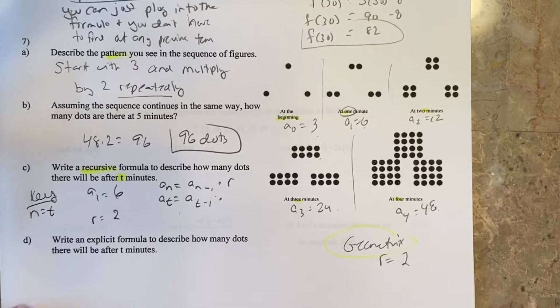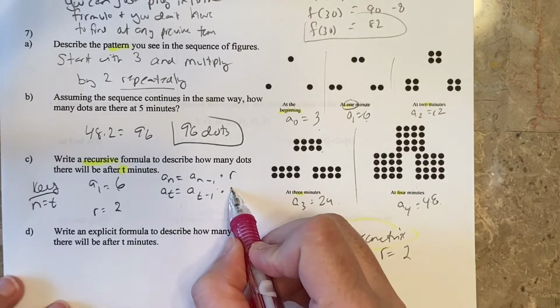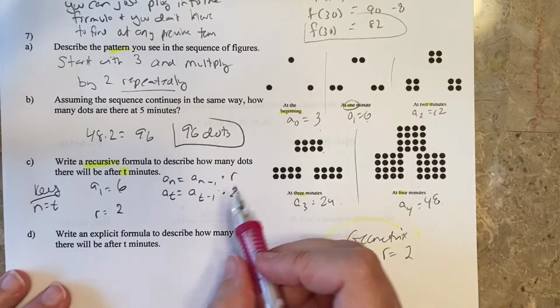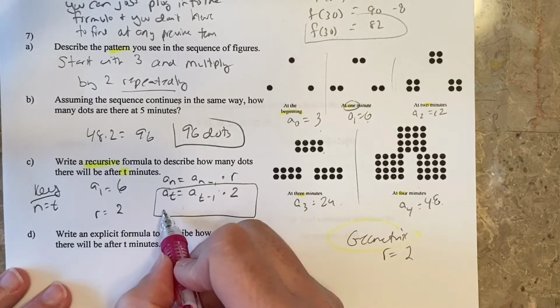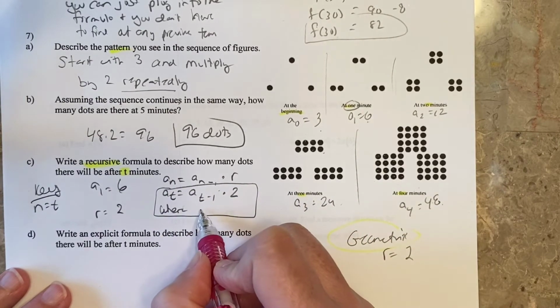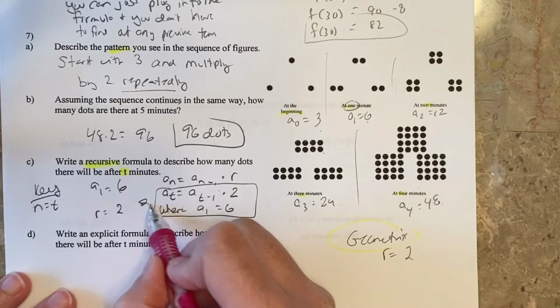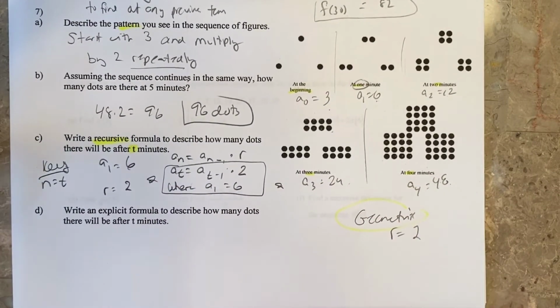So, actually, I don't even need the a sub 1. Really, I just need the ratio. And then that's going to be it. And then so important. Make sure you write where a sub 1 is 6. So we do need a sub 1, okay? Recursive, you have to know where it starts from.